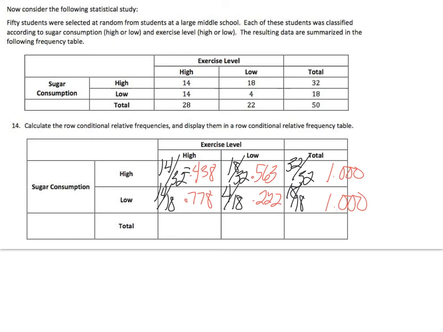And then the last one, I have 28 out of 50, 22 out of 50, and 50 out of 50. That gives me 0.560, 0.440 and 1.000.